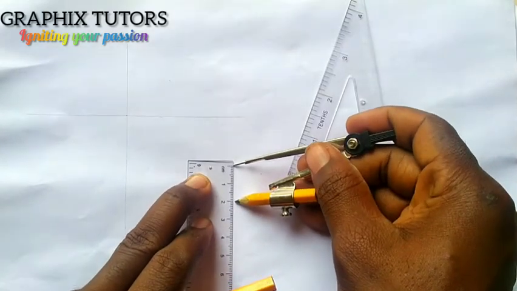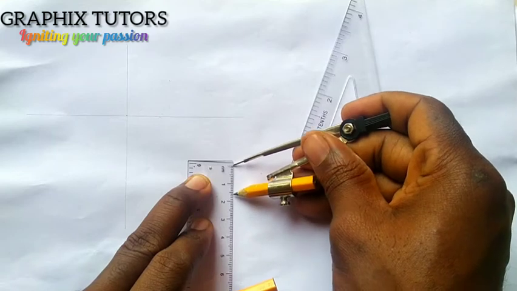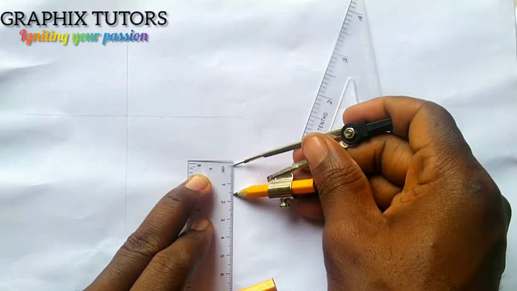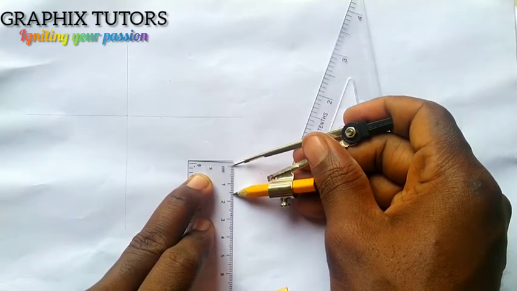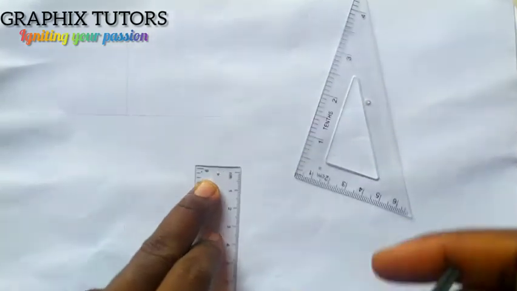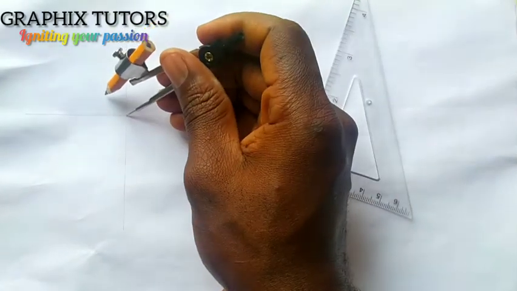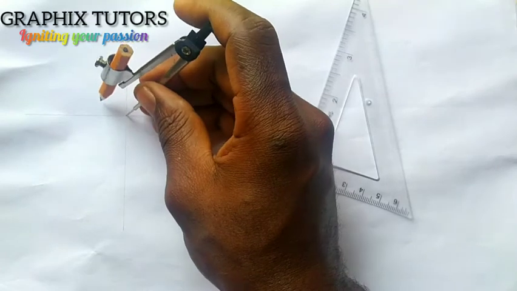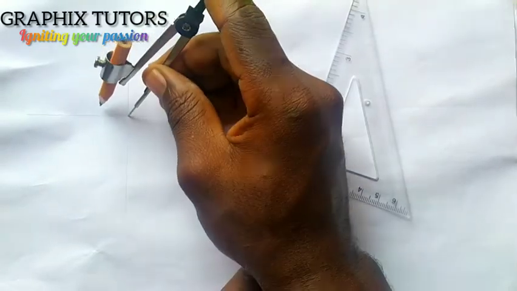You can see that 16 here. I'll place it at this center point, and I'm going to draw my circle.